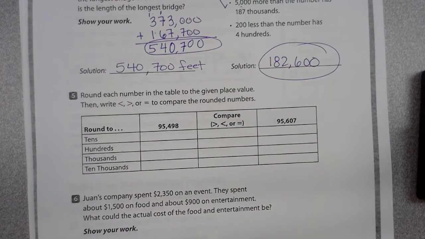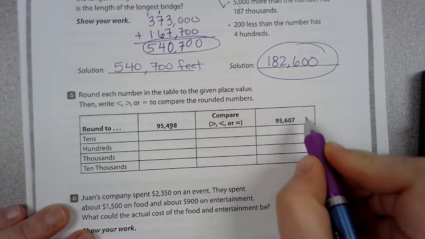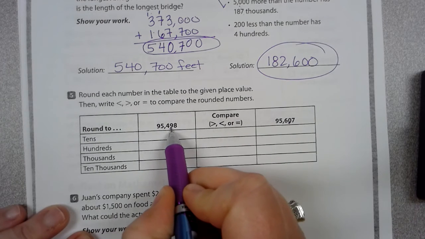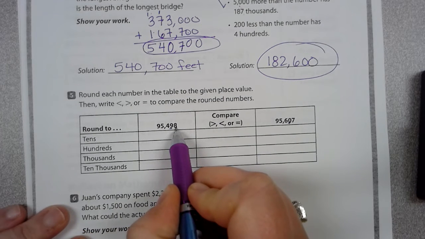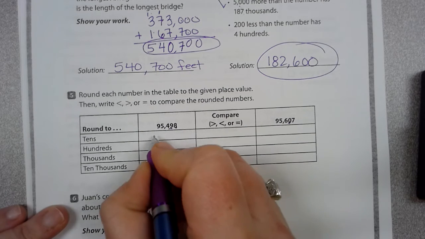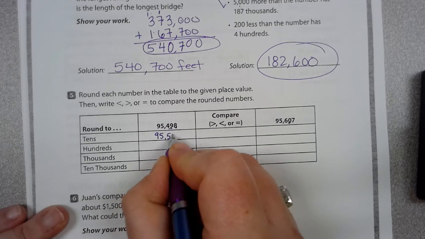All right, this next one, we are rounding. We can do this. We know how to do this. My suggestion to you is to first round the numbers, then compare. Okay, so we are going to round the tens place right now. So we have a tens place right here, tens place right here. Look to the neighbor. That's an 8. So this right here, the 9 turns into a 0 and bumps the 4 up. So the number is 95,500.